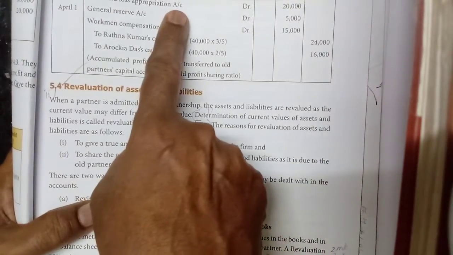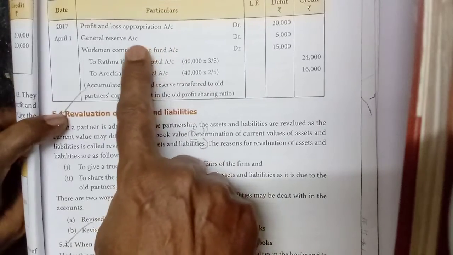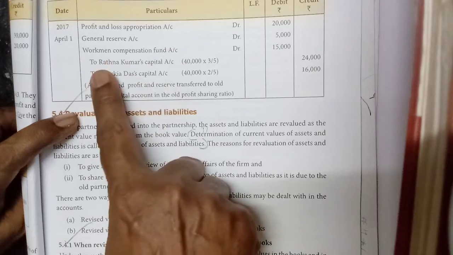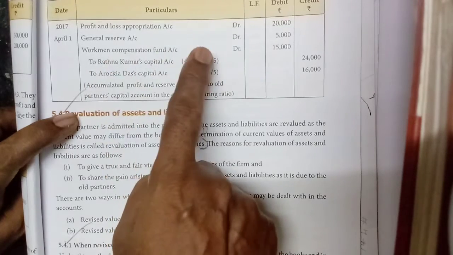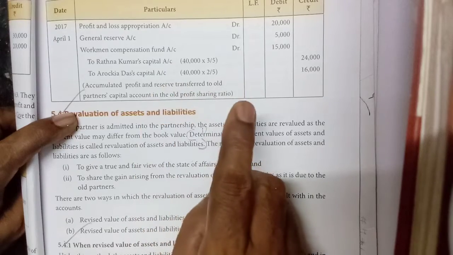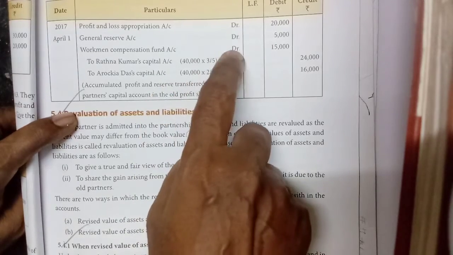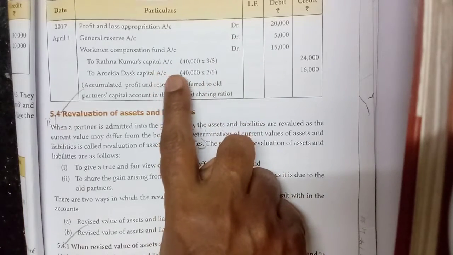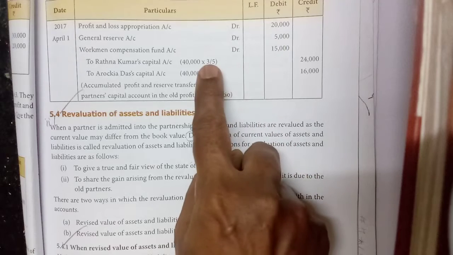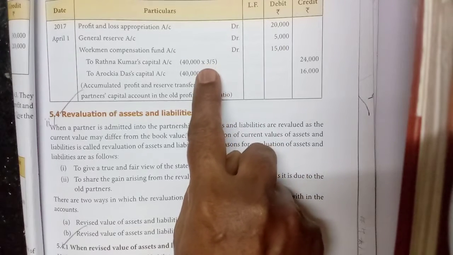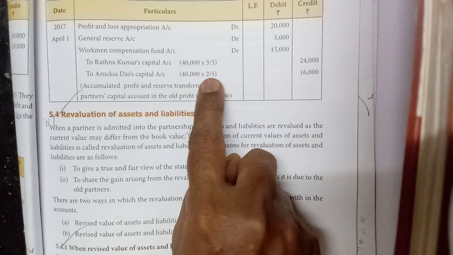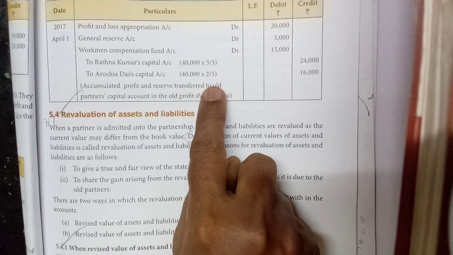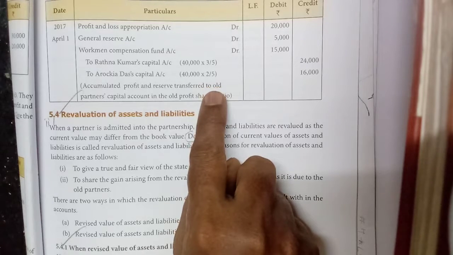See, all the accumulated profits and reserves they have written. Profit and loss appropriation account debit, general reserve account debit, workman compensation fund account debit. Since they are liabilities, they show the credit balance. So now to cancel them, we write them as debit, and the partners' capital accounts should be credited. All these things you add and distribute in the old profit sharing ratio. Old profit sharing ratio is 3:2. So 3/5, 2/5 we have to distribute and give.